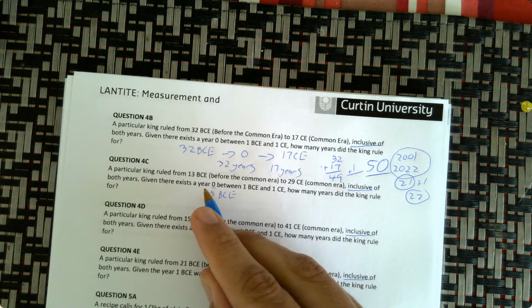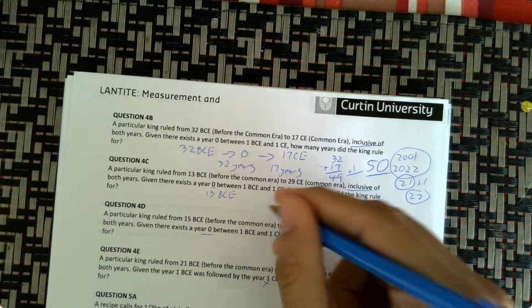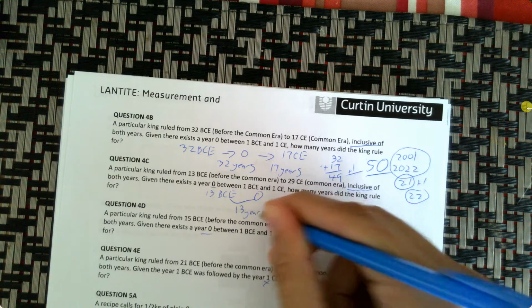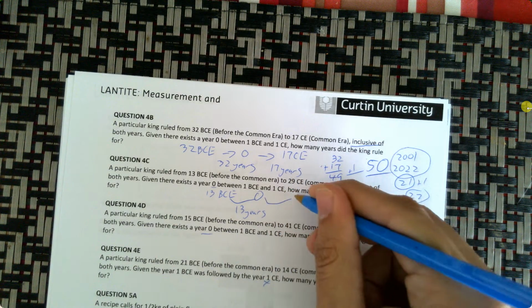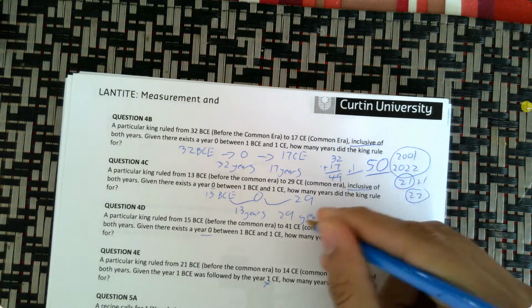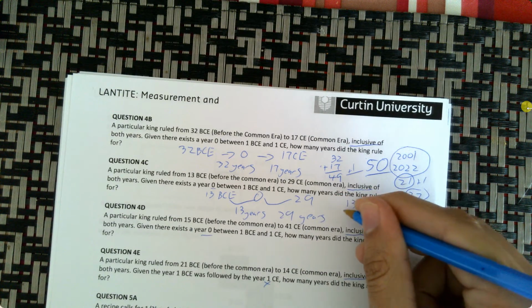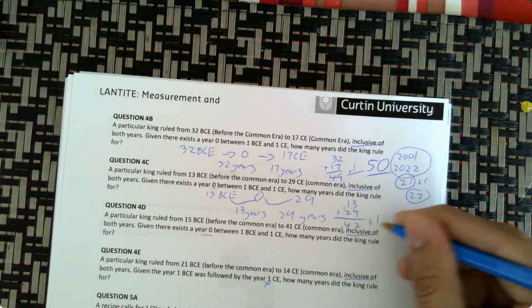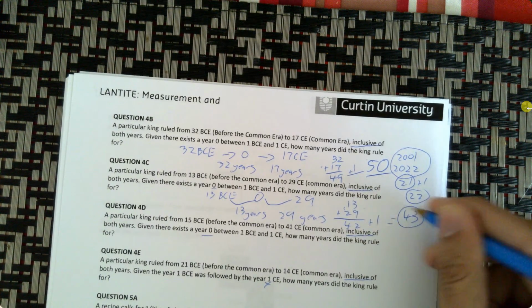So for this one, from 13 to 0 is 13 years. From 0 to 29 is 29 years. So add them two together, that will be 42. And then add that one equals 43.